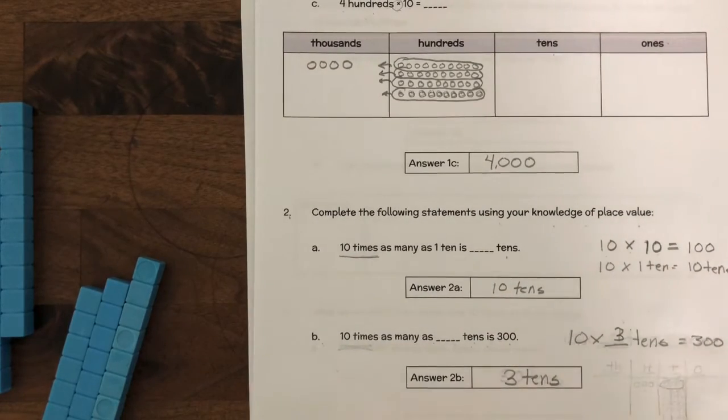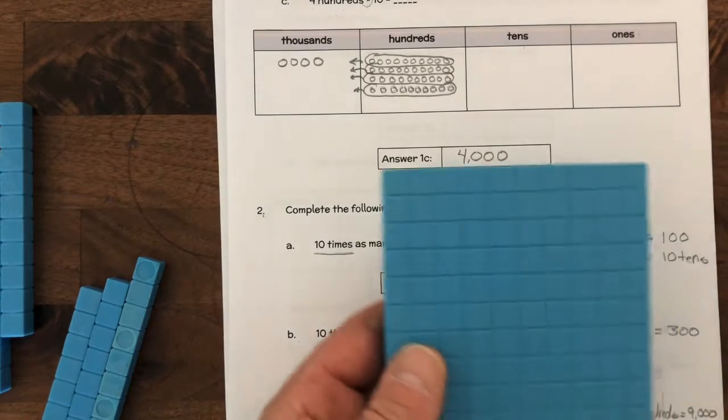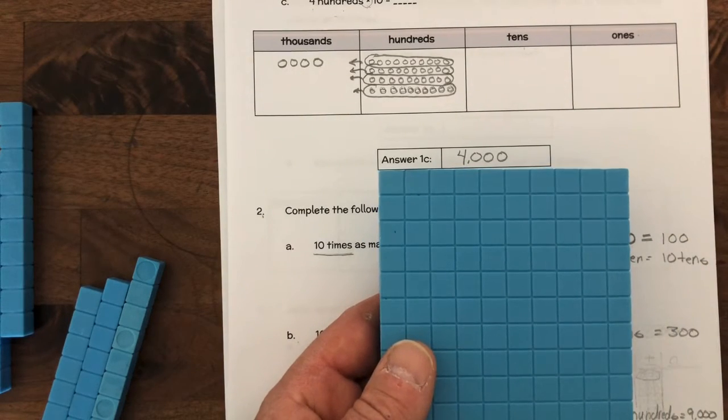So down here, C, blank times 900s equals 9,000. Okay, so 900s, 9 of these. So how am I going to get to 9,000?